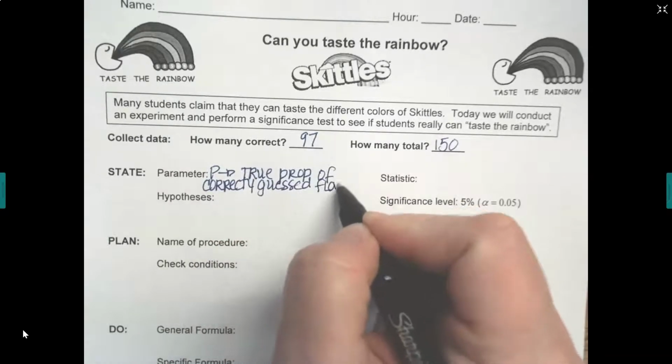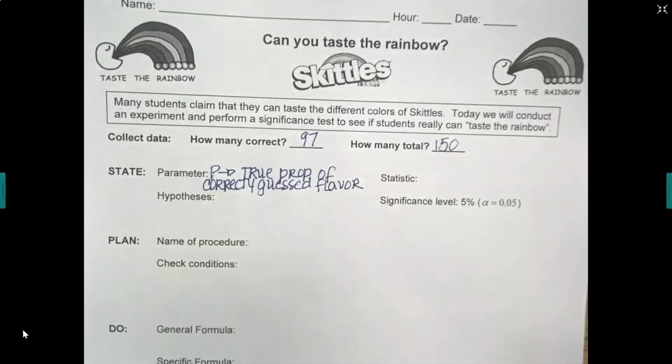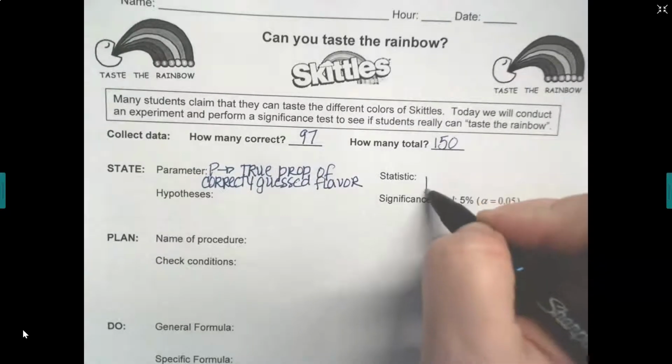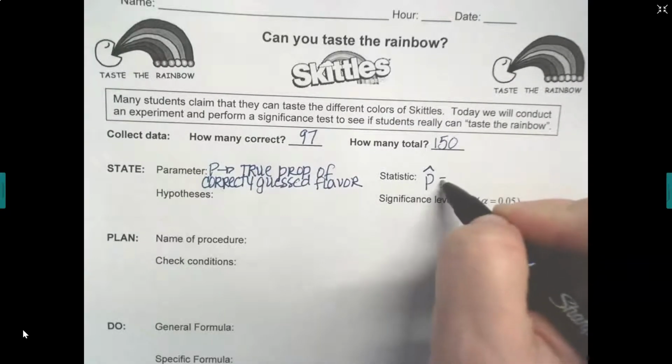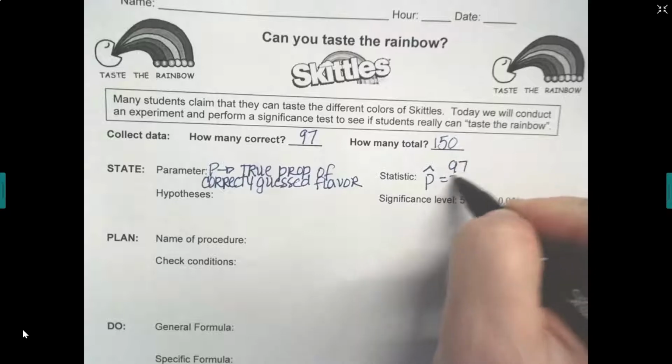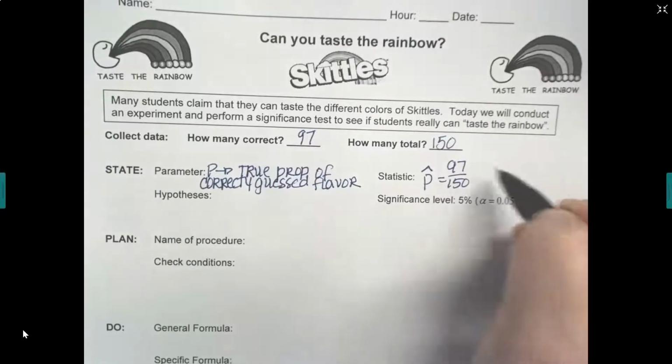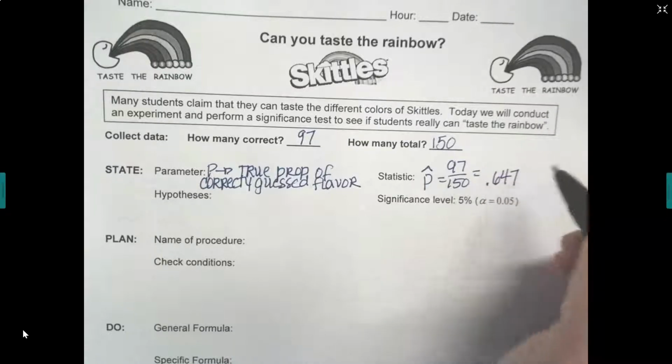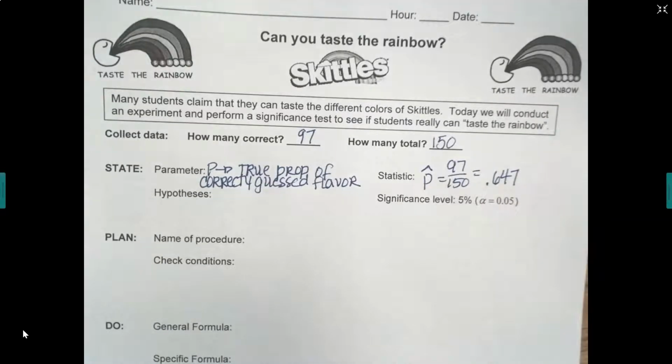All right, so that's what we're trying to find out. Our statistic comes from our sample, remember. So we've got 97 out of 150 were correct for a sample statistic of 0.647. Okay, so almost 65% were guessed correctly.